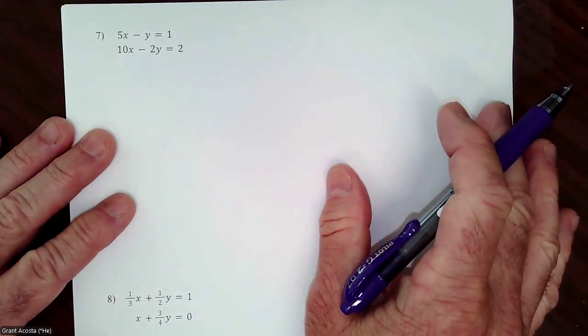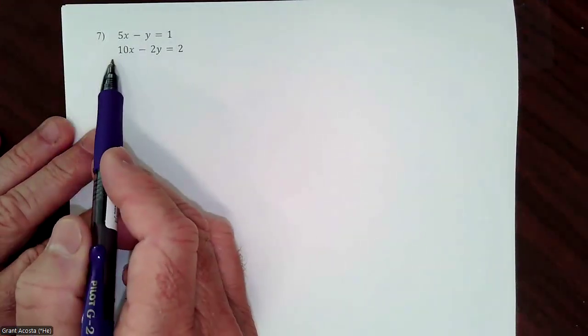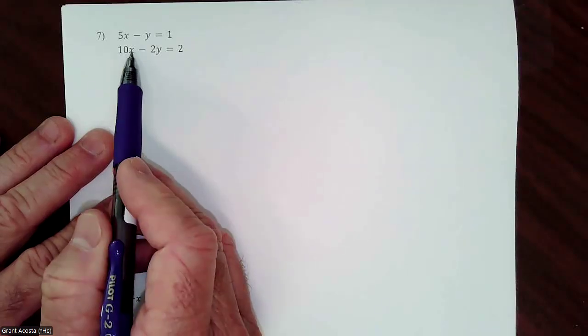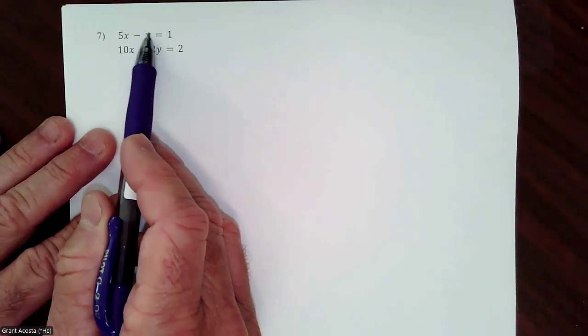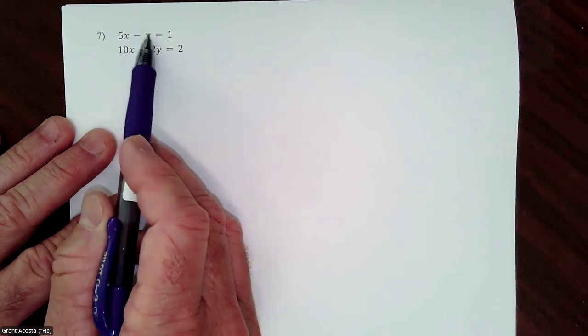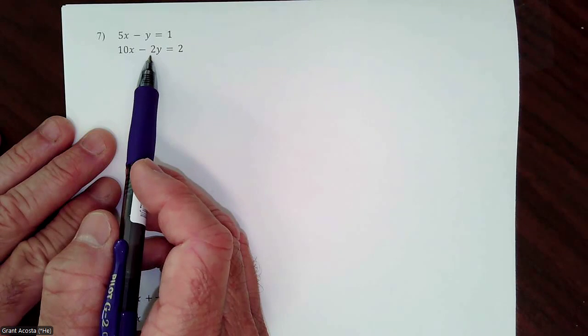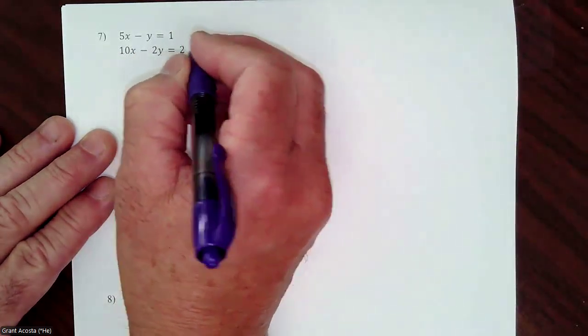All right. Let's look at number 7 here. We've got options here. It would not be too hard to solve the top equation for y without getting into fractions, and I could substitute it in. That would be fine. Why don't we do it that way since we solved the other one that way?